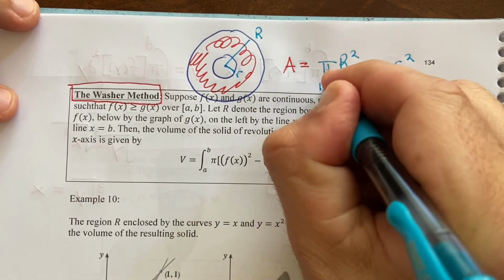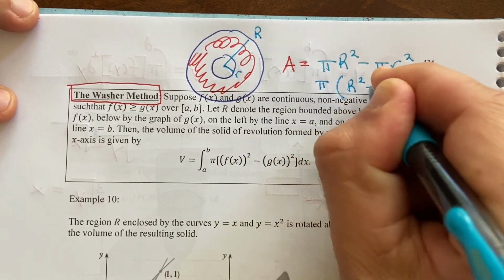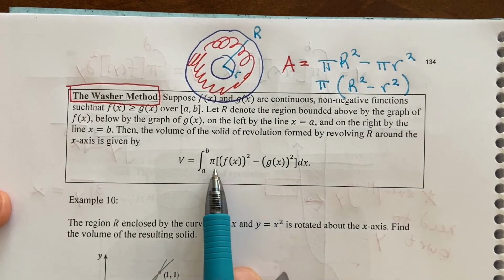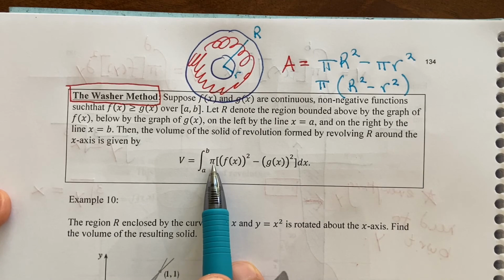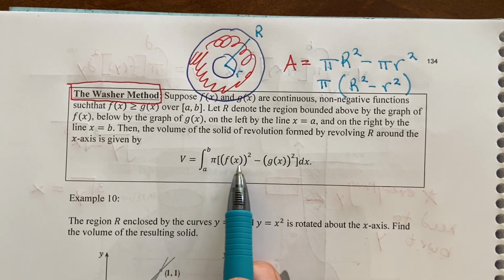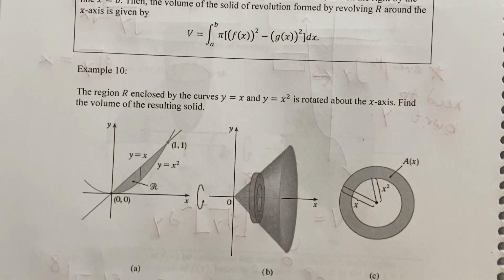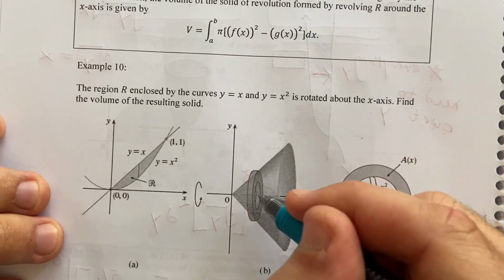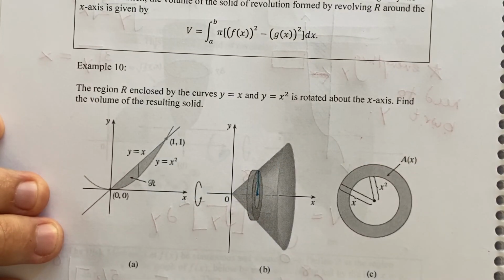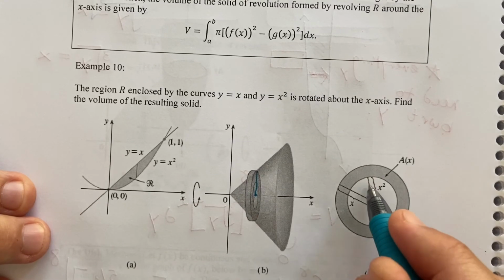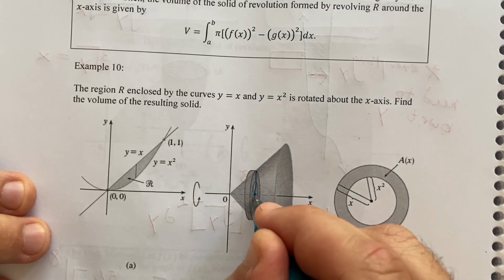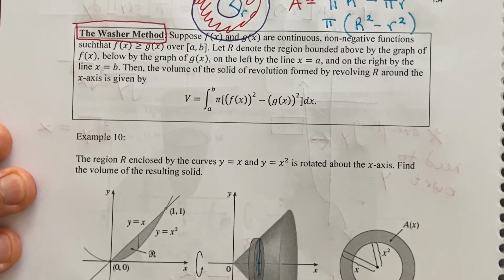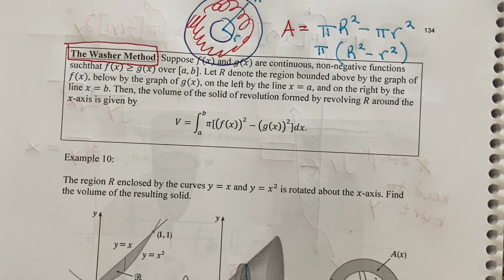Pi can be factored out. We get the larger radius squared minus the lower radius squared. And that's essentially what exists right here. Right here is pi factored out front. Here's the larger radius. The function is really defining the radius, right? This larger radius here would be defined by that larger function, right? This larger radius. And then that inner one is being defined by that inner function. So we would get this as our inner radius. The difference is the true area. When you rotate an area, you get a volume.